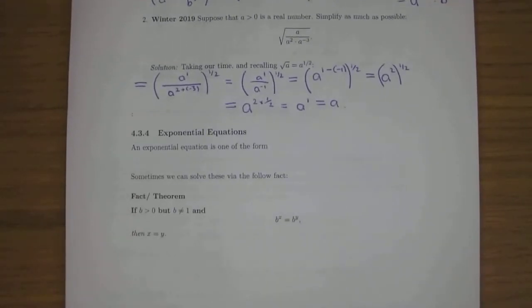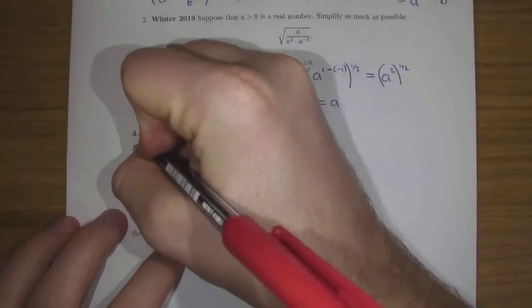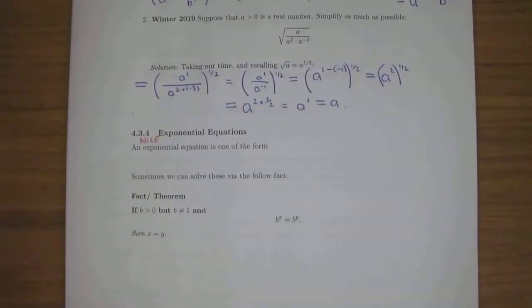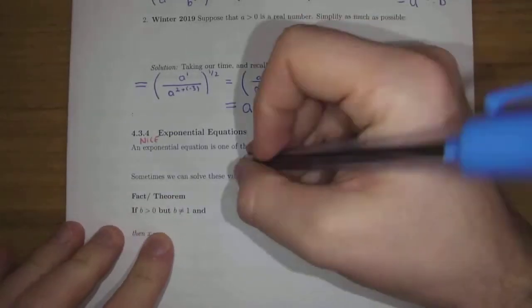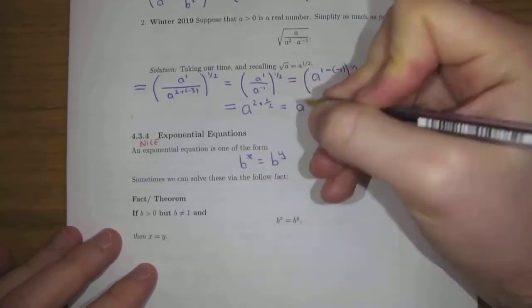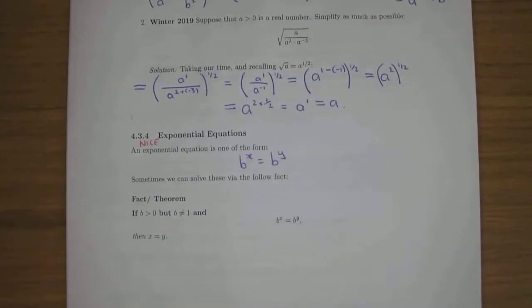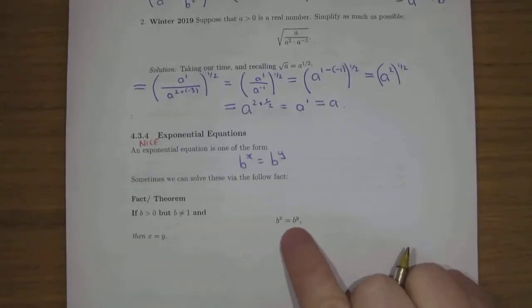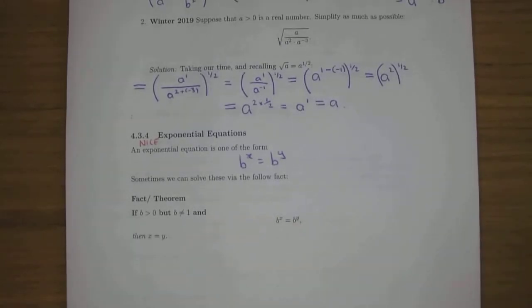Right. More questions. So an exponential equation of a particular form, so I'm going to write a nice exponential equation because we're going to have nastier ones a bit later, is an equation of the form b to the power of x is equal to b to the power of y. And we're going to have a little theorem here that if the base is positive, not 1, and if you've got two like powers are equal, then the powers have to be equal as well.